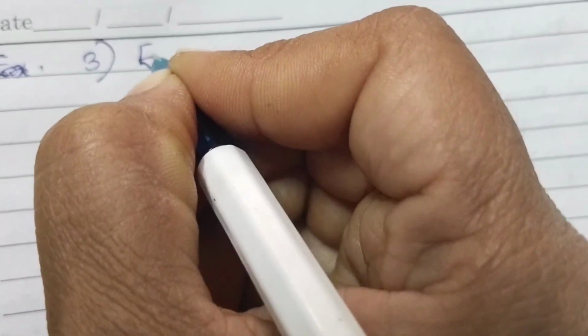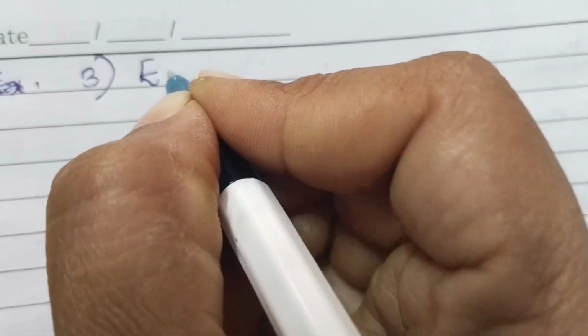Okay, children, our third topic is Euclid's division algorithm.